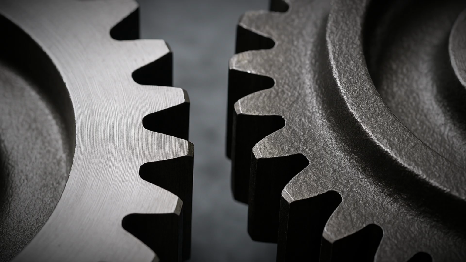However, the choice of process must always align with the specific performance requirements, production volume, and cost constraints of the application. Understanding the full spectrum of gear manufacturing methods allows engineers to select the optimal approach for each design challenge, ensuring that the gears produced are not only functional, but also economical, reliable, and durable in real-world conditions.